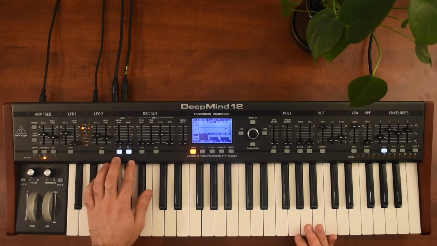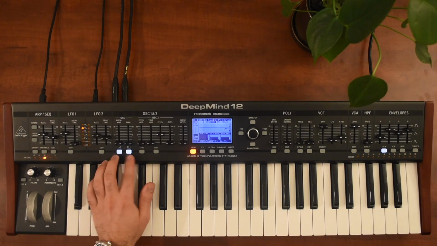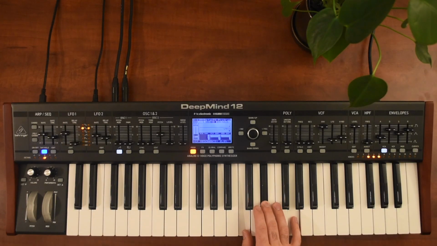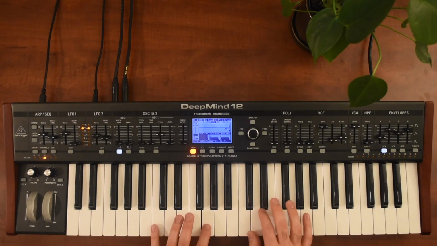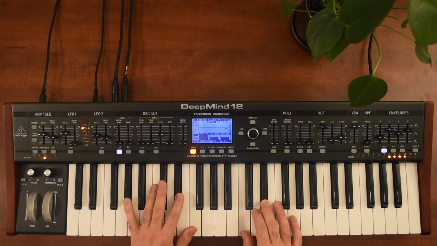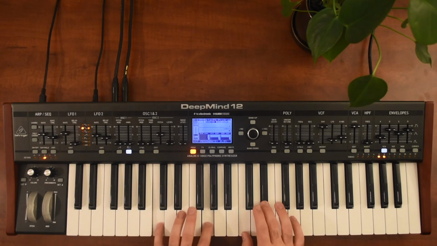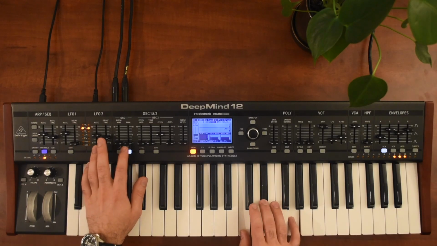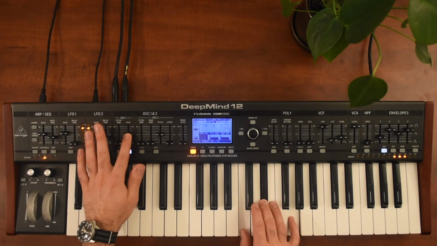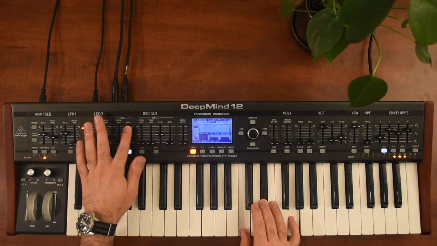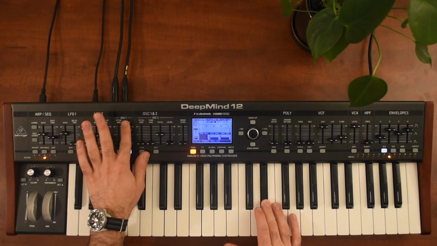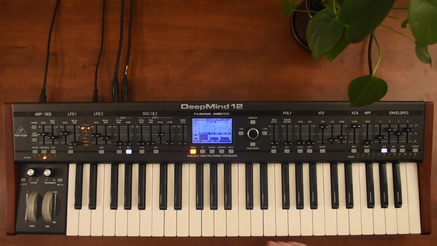Oscillator 1 comes with 2 different waveforms, a sawtooth and a pulse. Let's just leave the saw for now. Did you hear that? Here's the pulse. Of course, it has pulse width modulation. I like that the pulse gets very, very thin. It goes, I think, all the way up to 1% or 99%, depending on how you look at it.